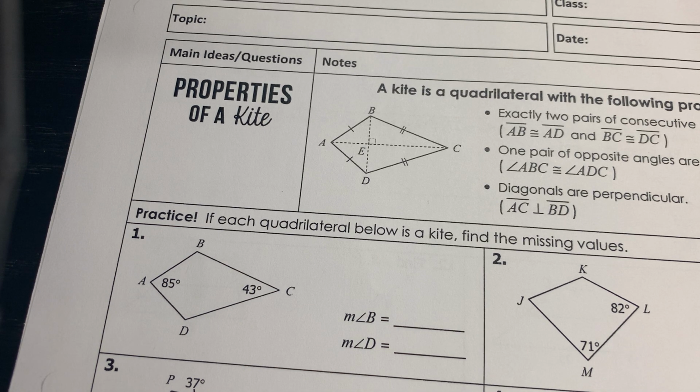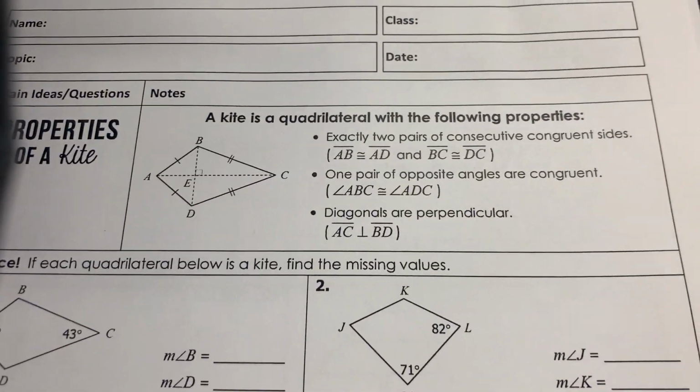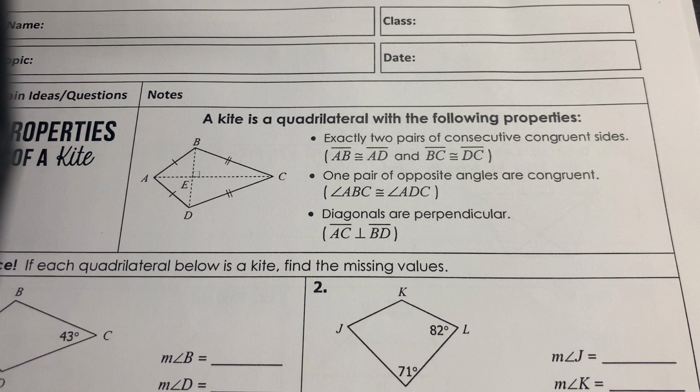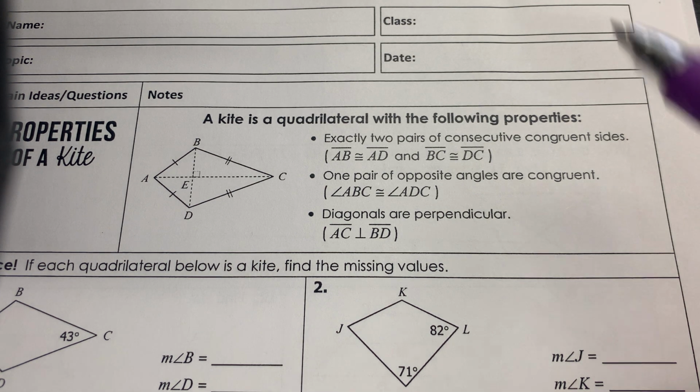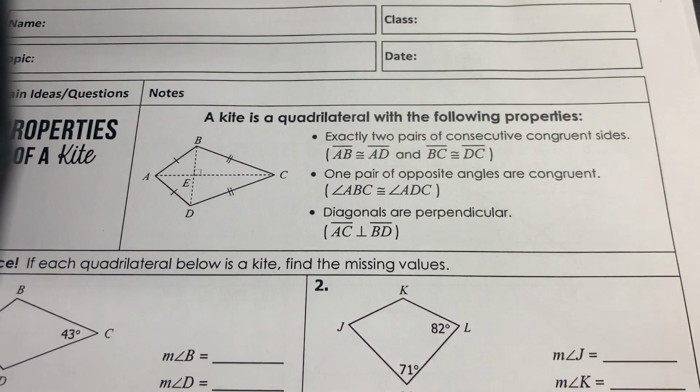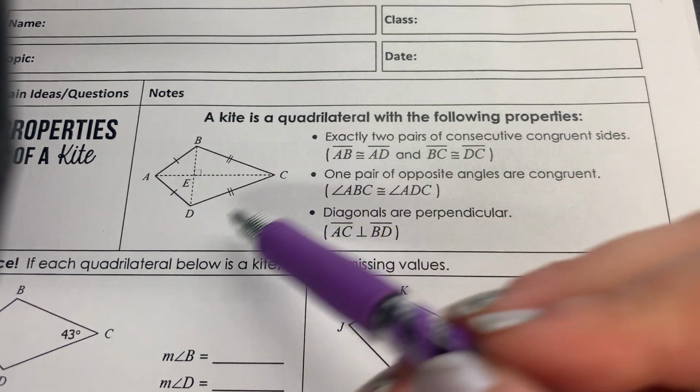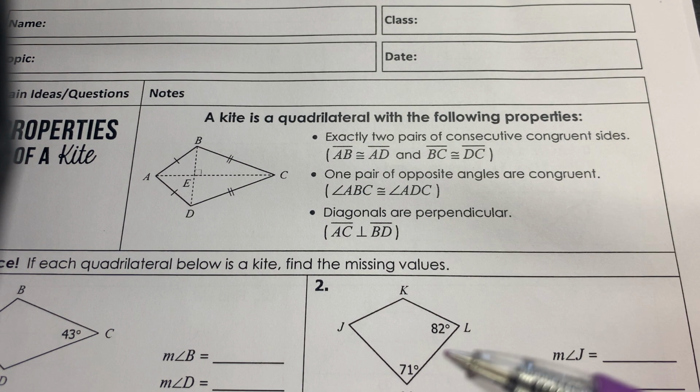Okay, guys, last video on polygons and quadrilaterals. We're going to talk about a kite. So if you'll follow along with me on your kites, a kite is a quadrilateral with the following properties. Exactly 2 pairs of consecutive congruent sides. Okay, notice there's your tick marks. You have the longer ones match up and the shorter ones match up.